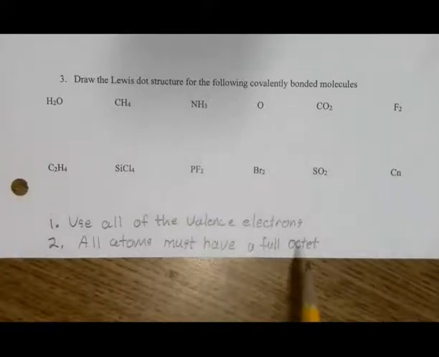All right, and there are exceptions to rule number 2, but we're not going to get into those today. When we talk about this in more depth, we'll talk about those.